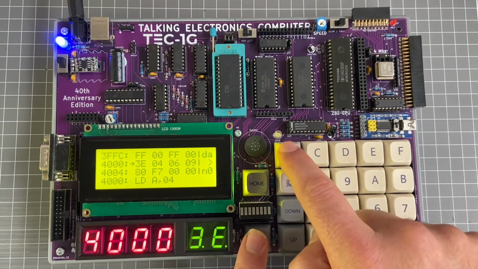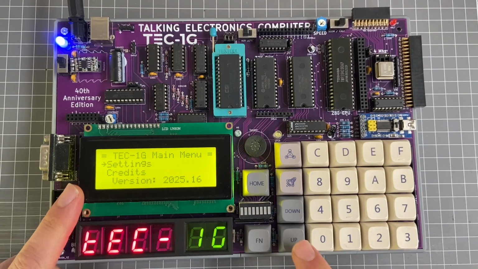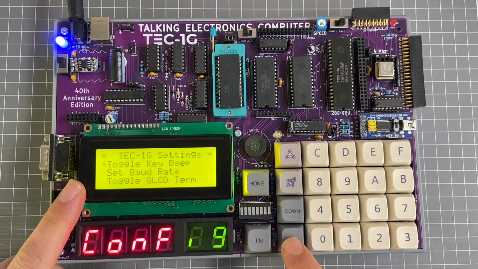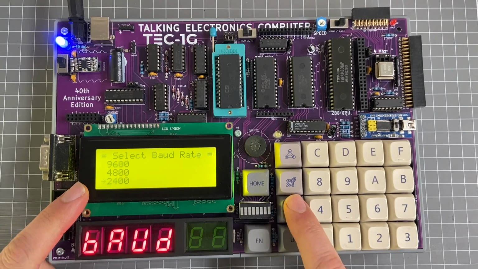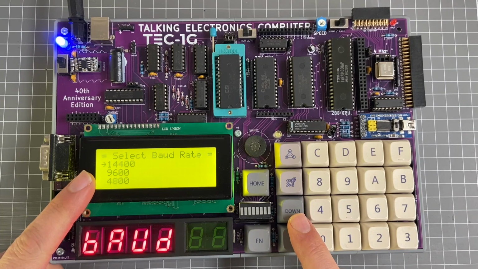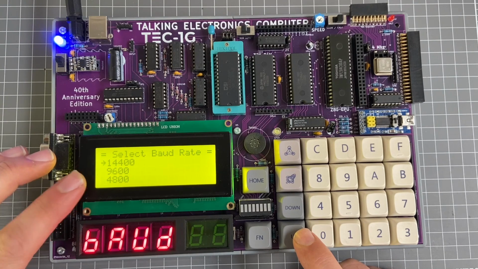To do that, you go to the menu, function address, go to settings, and you can set the baud rate. And these are the baud rates available for bit banging, and the fastest you can go on this computer is 14400, which is okay, but if you really want to go fast, you really need a dedicated serial chip like the Z80 SIO.